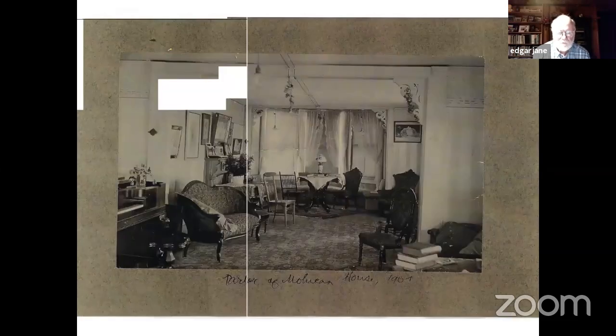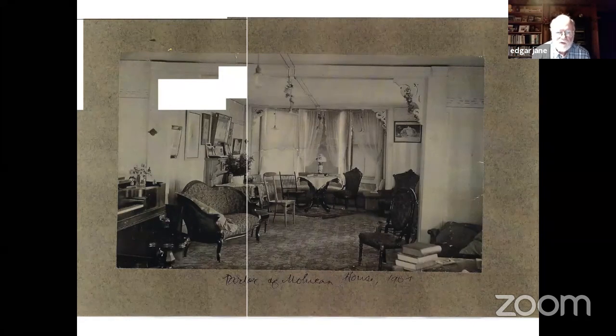Next, please. These are interior shots of the parlor in the Mohican House immediately after Bixby bought it. But one of the things I wanted you to notice was the knob and tube wiring that you see on the ceiling. Bolton, as Carol said, was not electrified until 1910, but the Mohican House generated its own electricity prior to that. And next slide, please.